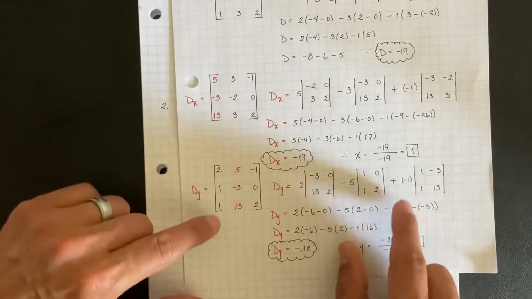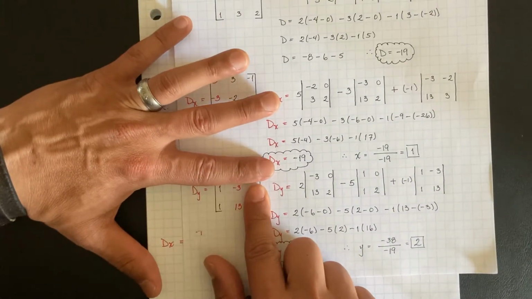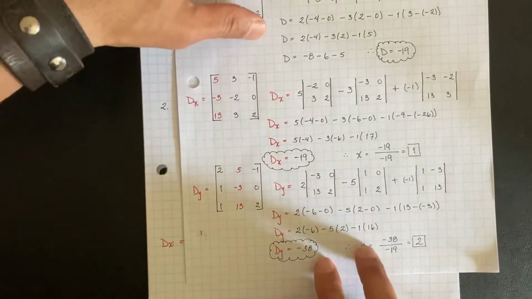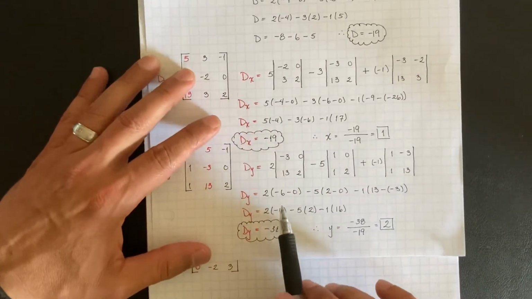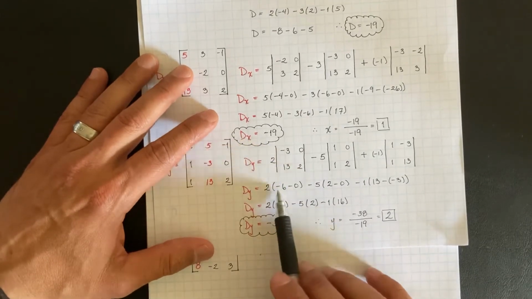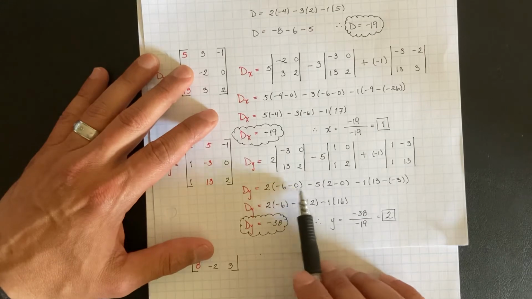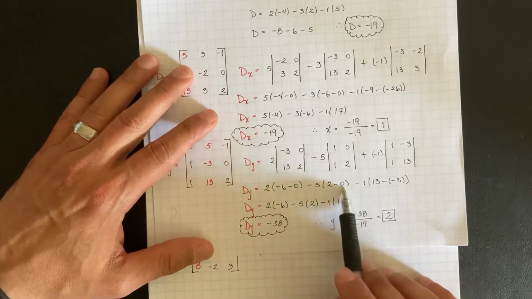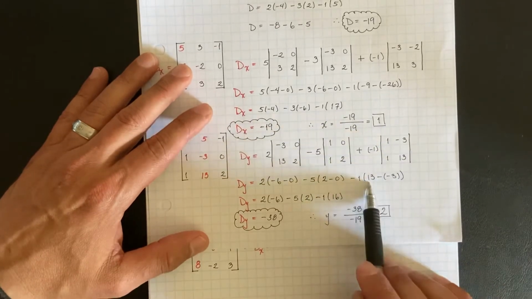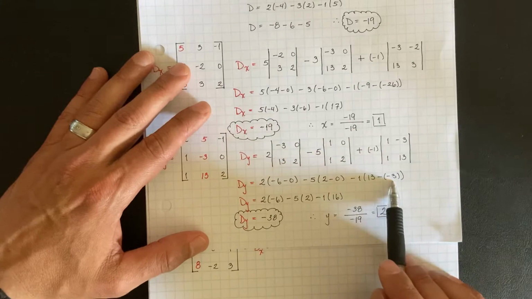Okay, and then the negative, the last column. Then we're left with 1, -3, 1, 13. And if you see there, guys, we're going to do the same thing. So -3 times 2 is -6, minus 13 times 0 is 0. Let's keep going. 1 times 2 is 2, minus 1 times 0 is 0. And then 1 times 13 is 13, minus 1 times negative 3 is negative 3.